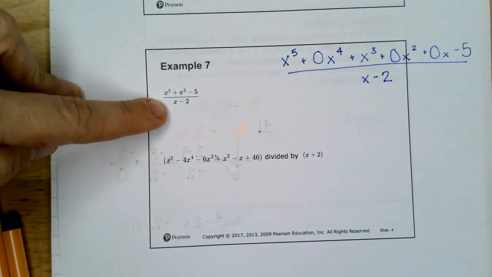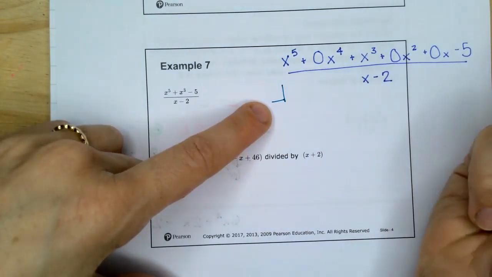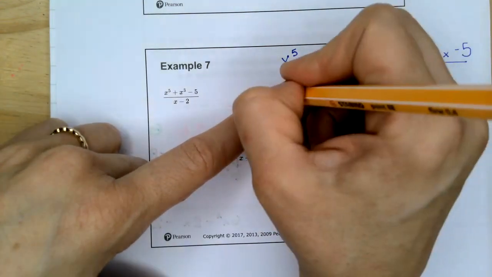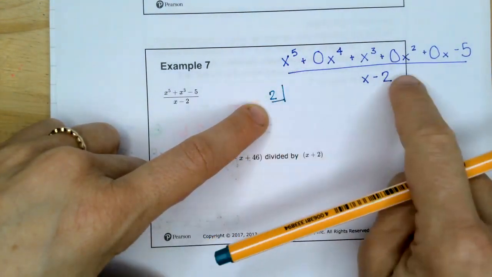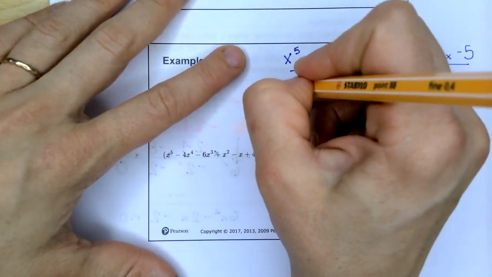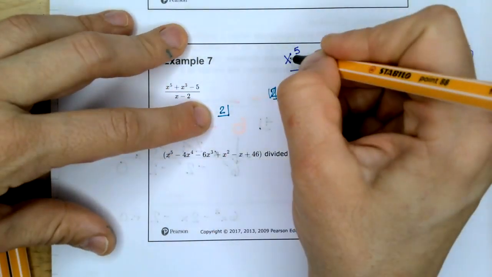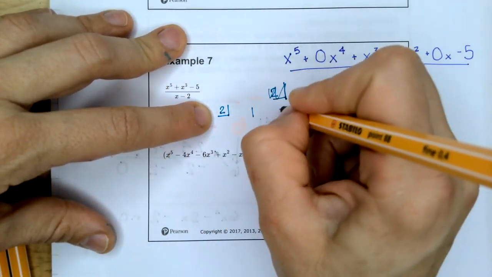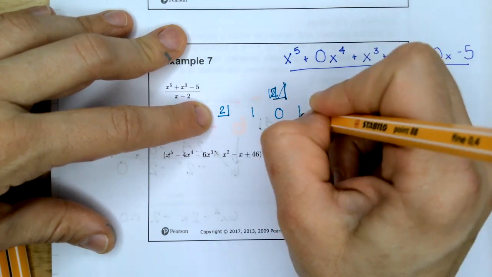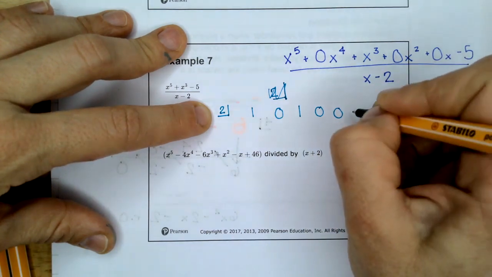When we're doing synthetic division, again, you're going to start with the dividend. In the divisor box, you're going to put a positive 2. Start over. Good. This is a 1. That's a 0. That's a 1. That's a 0. That's a 0. And that's a -5.